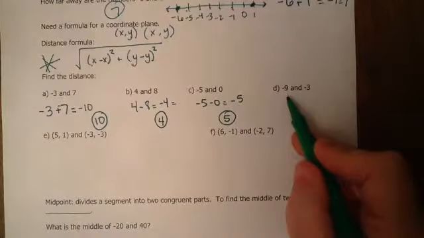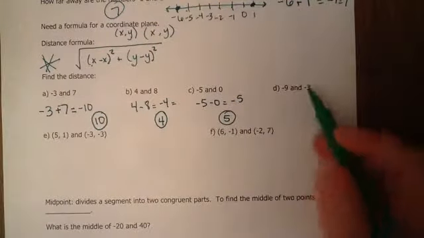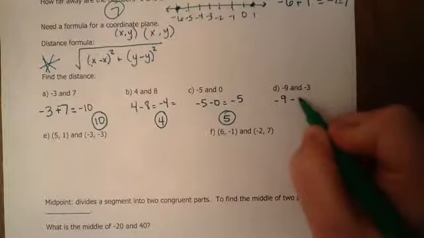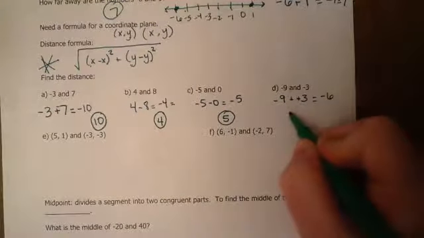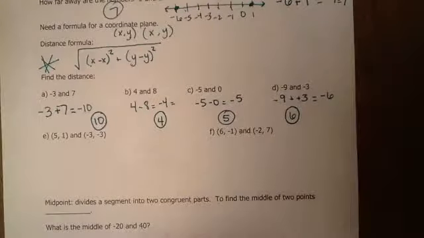Try how far -9 and -3 are. What did you do first? -9 minus -3 is -6, or how many spaces? 6 spaces apart. Again, you could have thought 9 to the left, 3 to the left, 6 in between if you are starting to be able to see your number line.